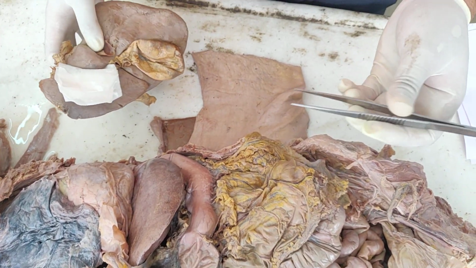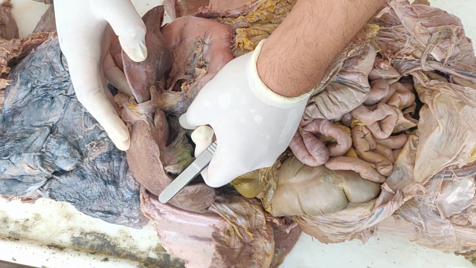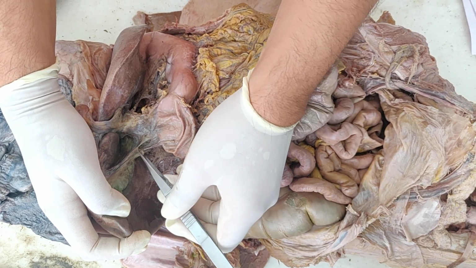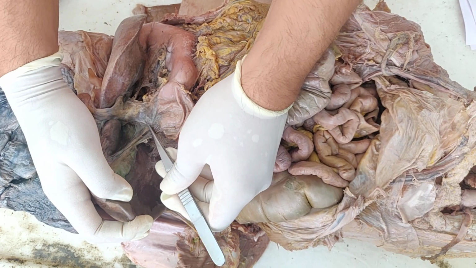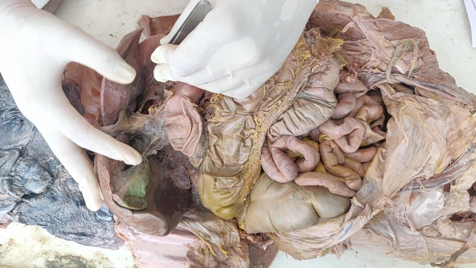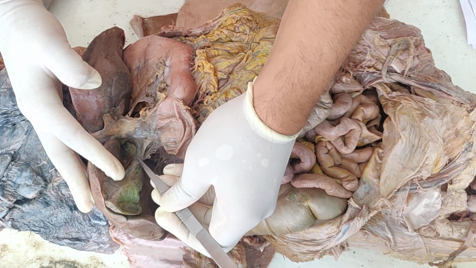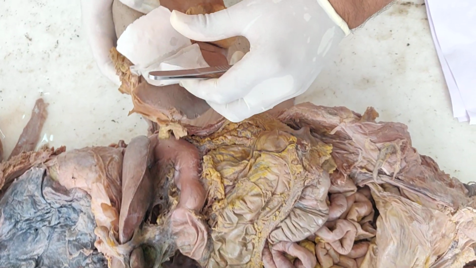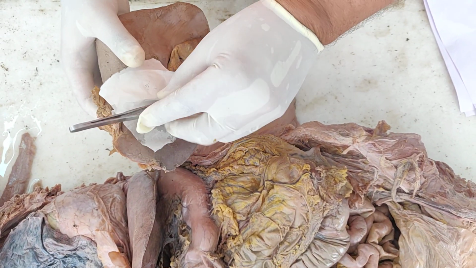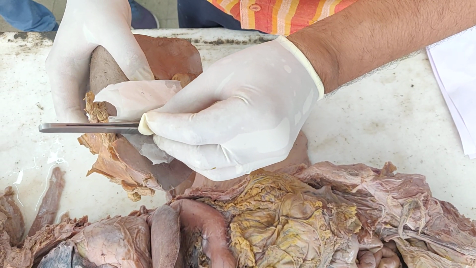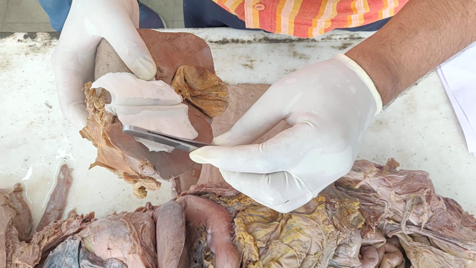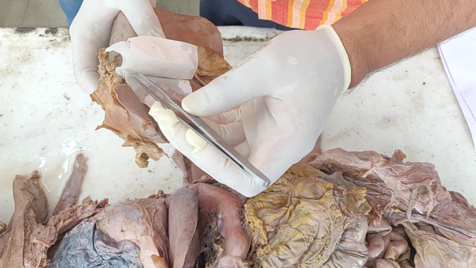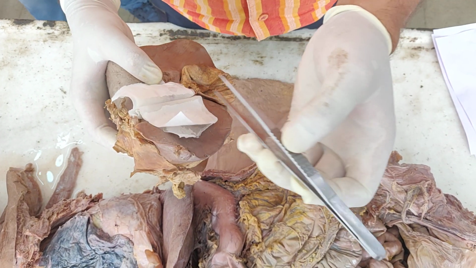Towards the right side, it makes the right free margin. It makes the porta hepatis on the right side. It is the right free margin of the lesser omentum. On the left side, it separates here. The esophagus enters after piercing the diaphragm, joining the cardiac end of the stomach, and the peritoneum is reflected as the gastrophrenic ligament.